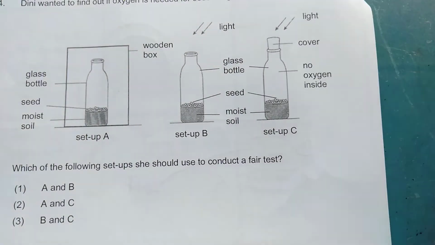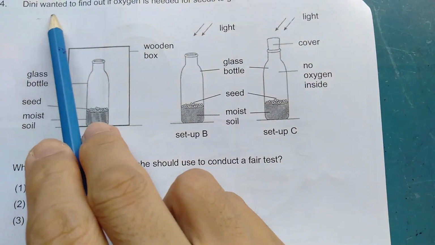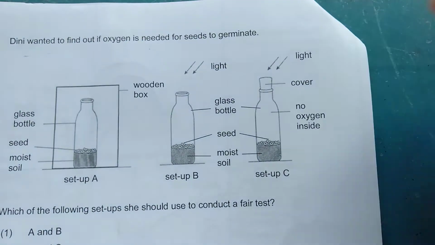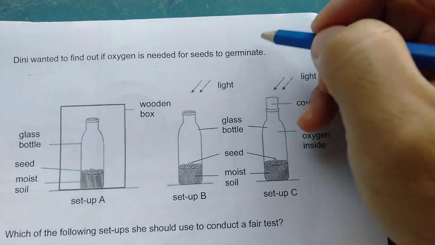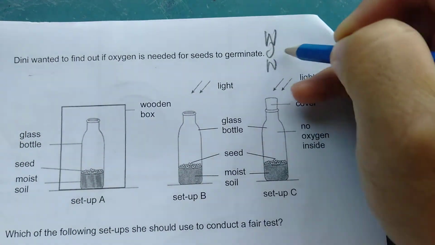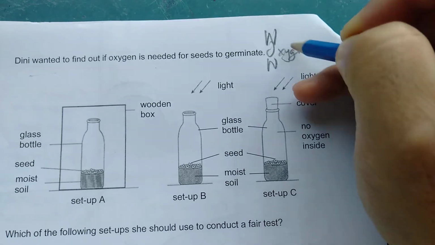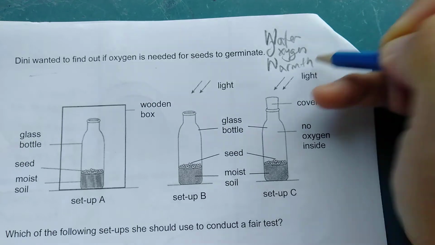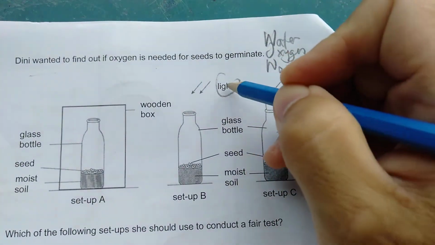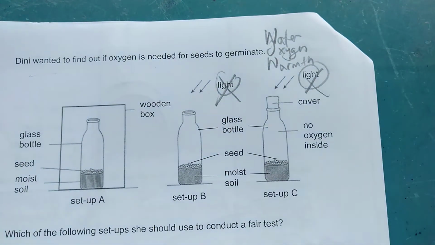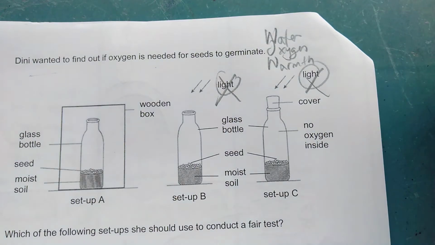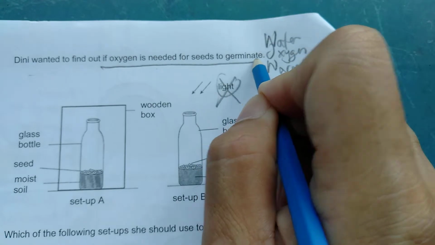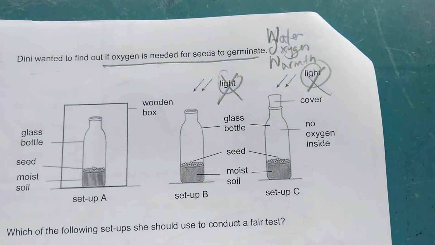Next question. Now, Dini wanted to find out if oxygen is needed for seeds to germinate. Let's remember, there are a few conditions for germination. There's oxygen, there's water, and there is warmth. Light is not needed for germination. Okay, so oxygen being needed for germination is the thing that Dini wants to find out.